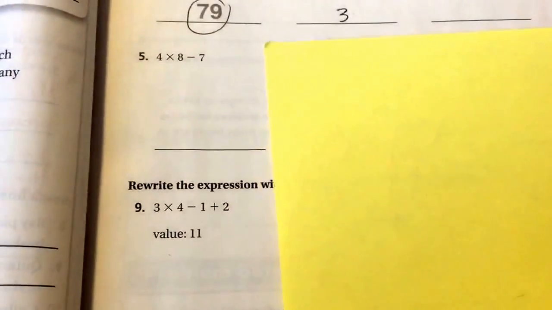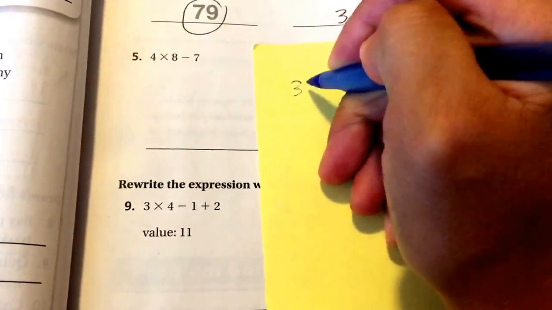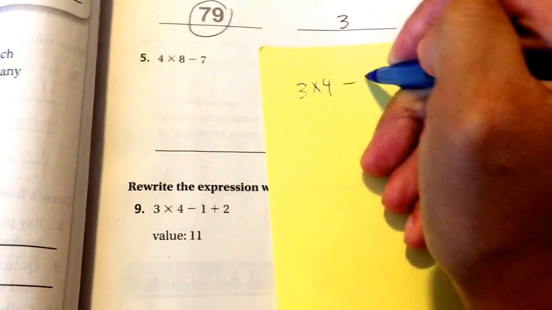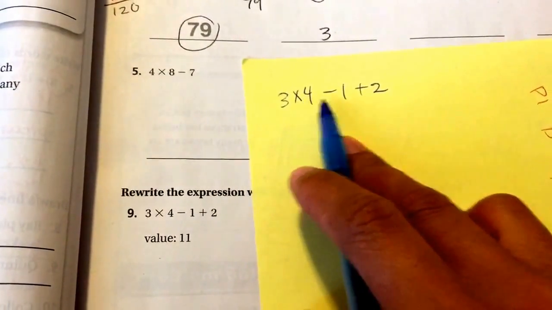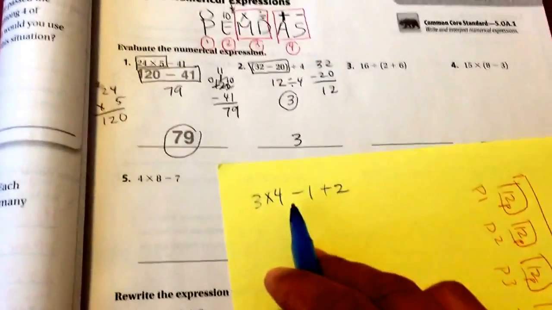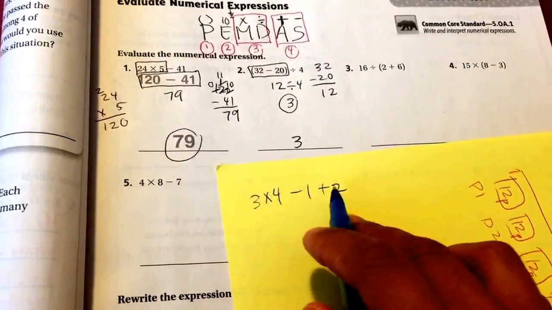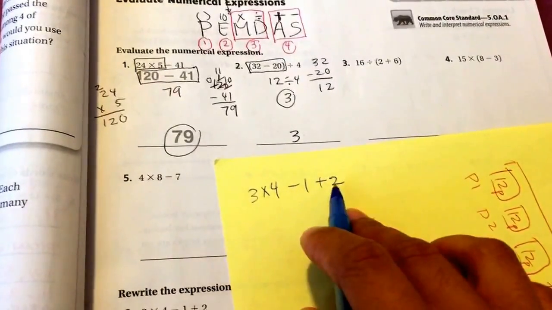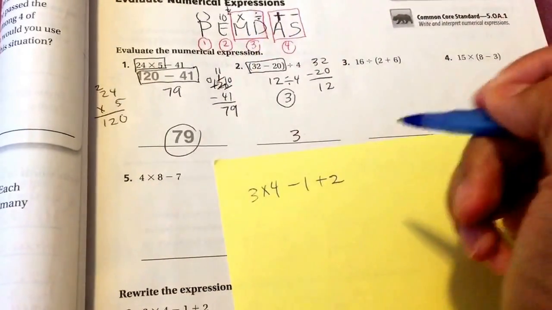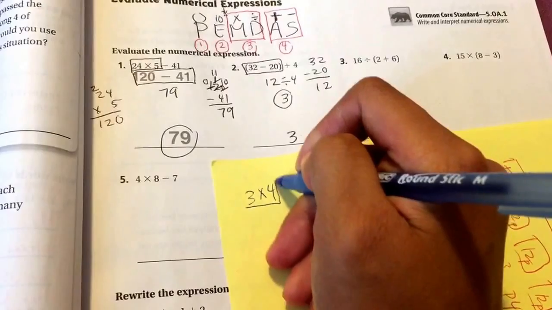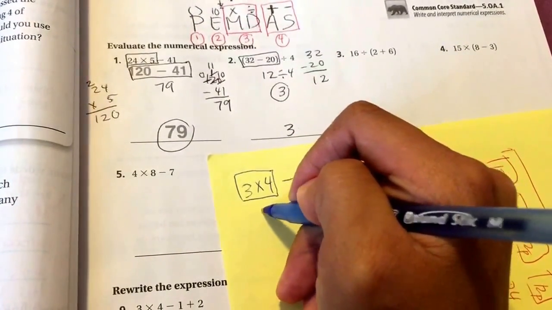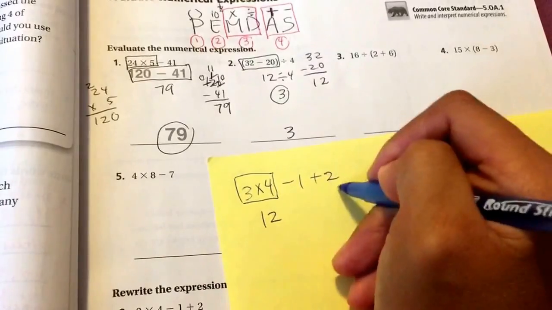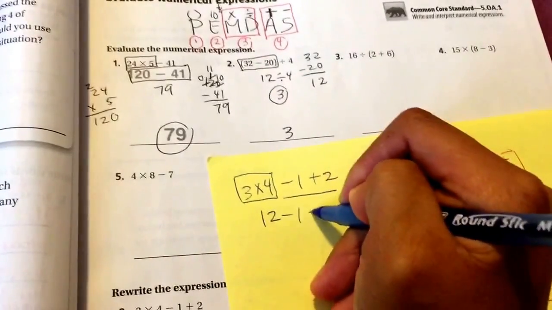So right now, it says 3 times 4 minus 1 plus 2. If we were to use PEMDAS, you'll see that there are no parentheses, there are no exponents. So the first thing we're going to do is multiply or divide left to right. I see a multiplication here, so we're going to multiply this. 3 times 4 is 12, and then you're going to write everything else out. Subtract 1 plus 2.